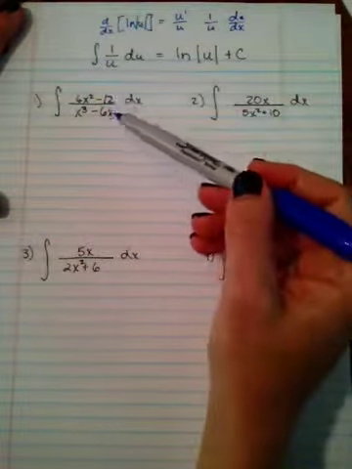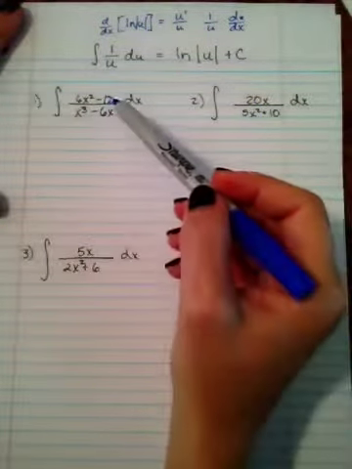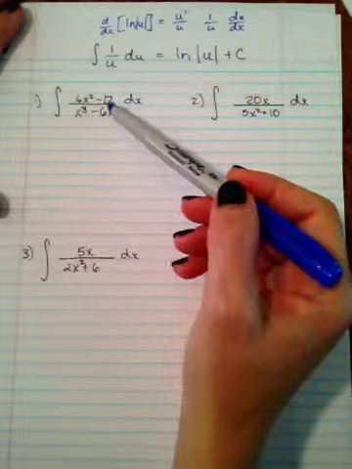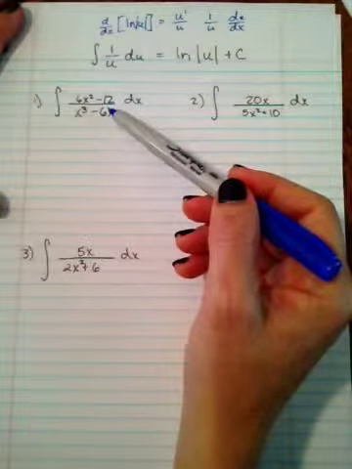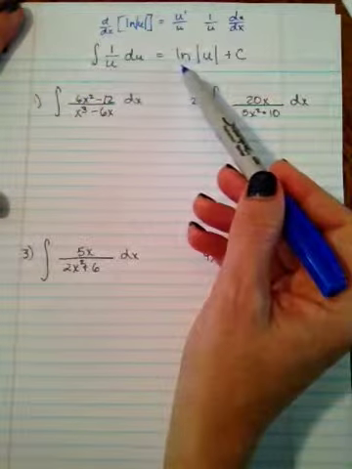So these problems are going to have division in them. You'll see a fraction bar usually. Okay, so that's step one. Now remember, there is no quotient rule for integrals. The quotient rule is for derivatives. So we are undoing a fraction, and we're going to use natural logs to do it.